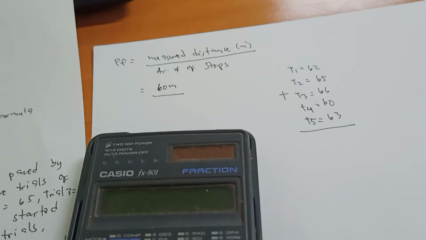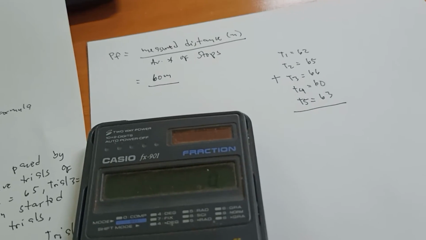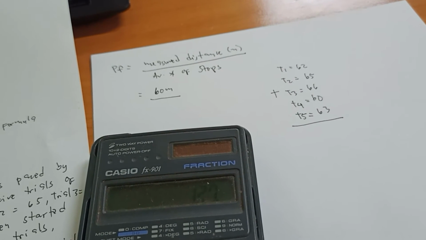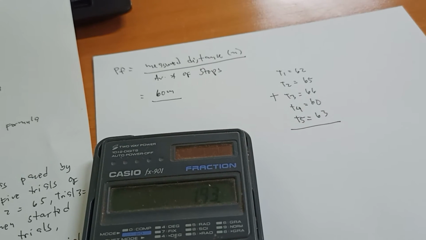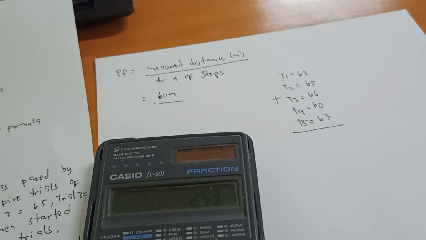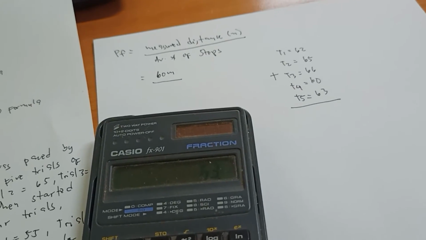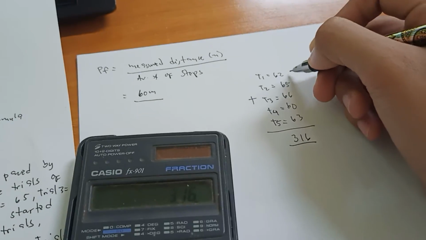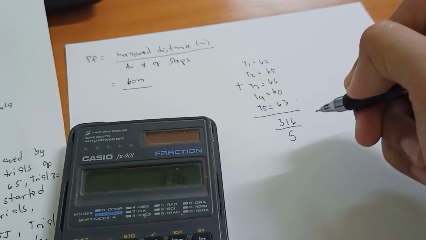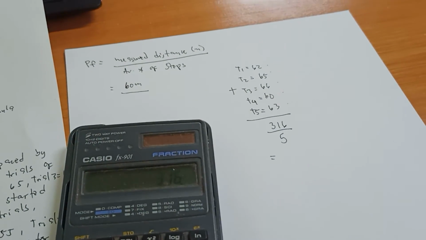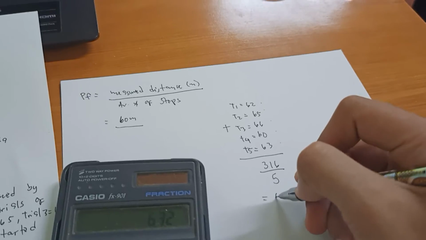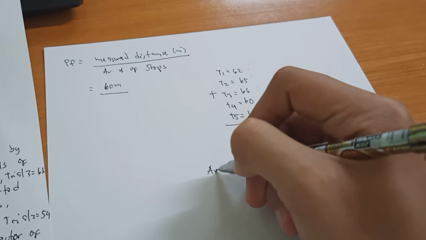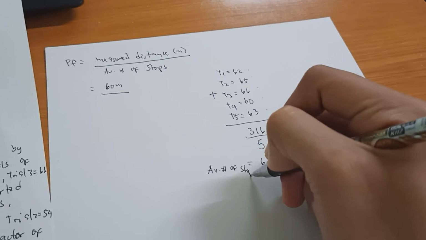So you add that: 62 plus 65 plus 66 plus 60 plus 63 equals 316. Divide by 5 to get the average. Divided by 5, that is 63.2. That is your average number of steps.